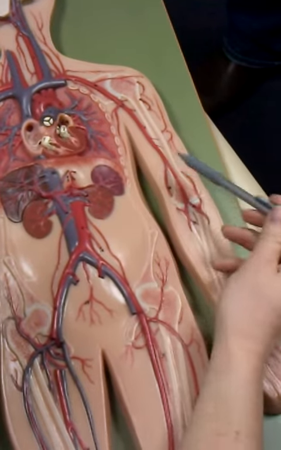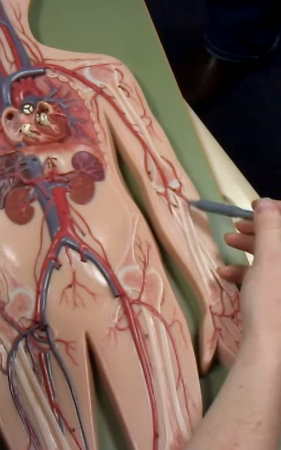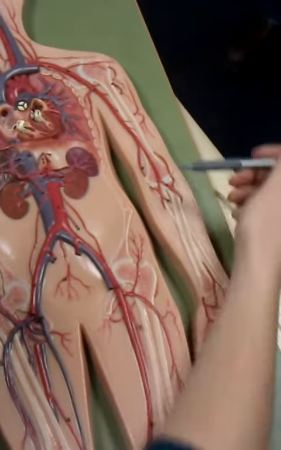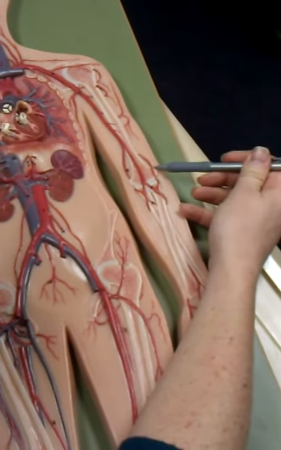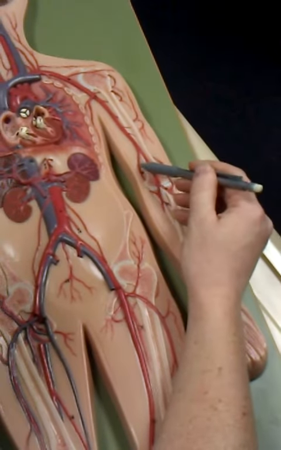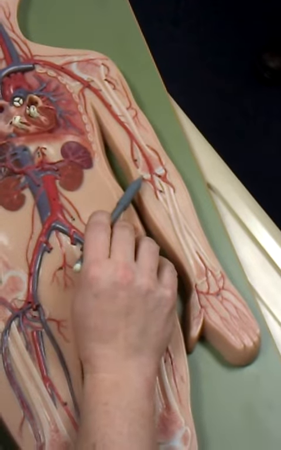The brachial is going to continue down to here, branching into a radial and an ulnar. Ulnar gives off the common interosseous. On this side, we have the radial collateral anastomosing with the radial recurrent. On this side, we have the superior ulnar collateral anastomosing with the posterior ulnar recurrent.